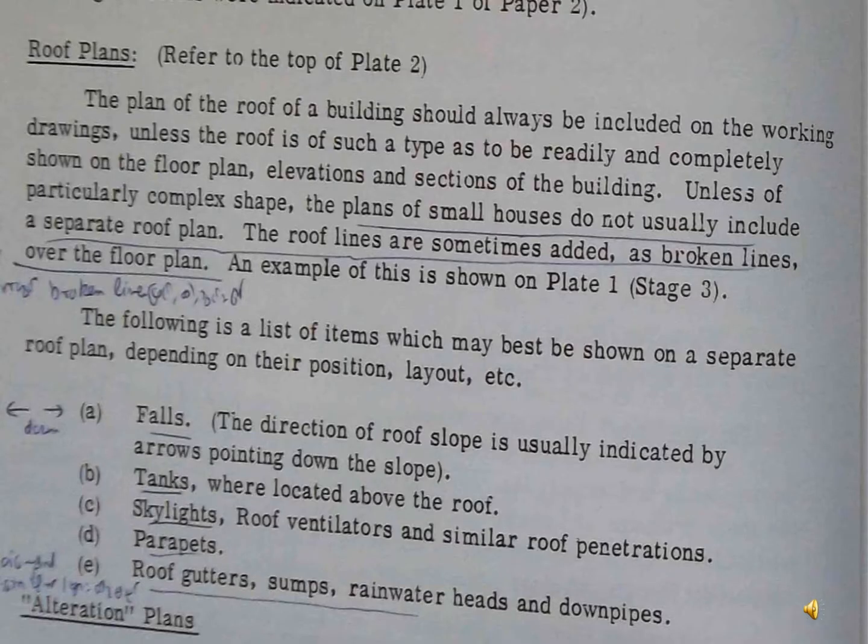It's a roof plan. The plan of the roof of the building should always be included in the walk-in drawing. So when you draw this walk-in drawing, the roof plan should also be included, unless the roof is of such a type as to be readily and completely shown on the floor plan. The plans of small houses do not usually include a separate roof plan. Roof lines are sometimes added as a broken line over the floor plan. So this means that if you are drawing a small house, you don't need to draw a separate roof plan. On the floor plan you can put a dotted line, and the dotted line indicates the roof plan.